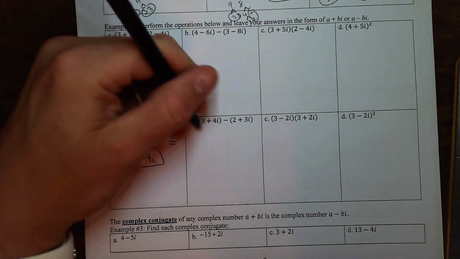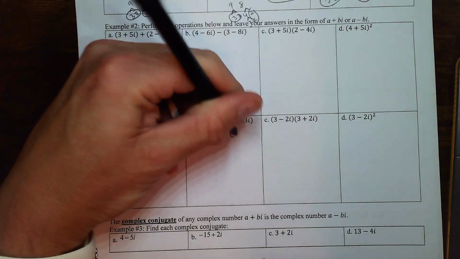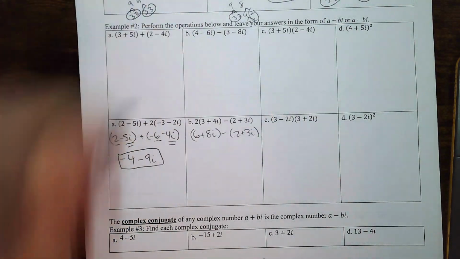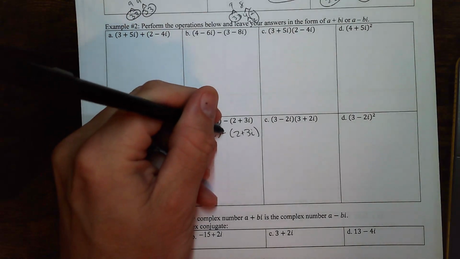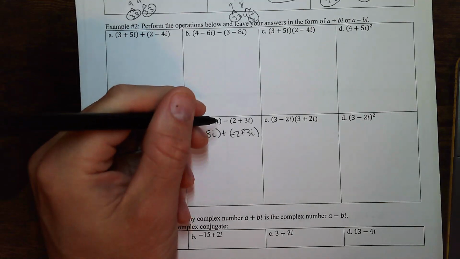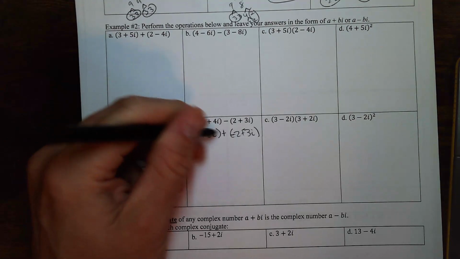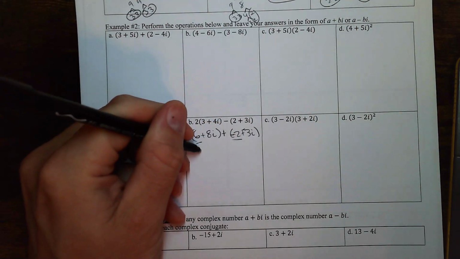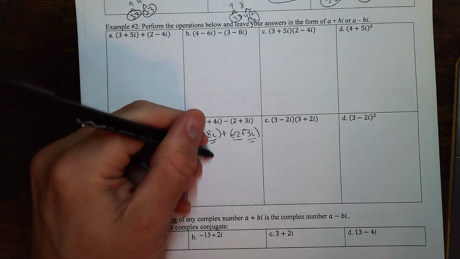Here I could distribute first. So 6 plus 8i minus 2 plus 3i. Okay, I don't like subtracting. I'd rather add. So I'm going to add the opposites. I'm going to change this to a plus. I'm going to change that sign. Okay, just like I did with the polynomials earlier in this unit. 6 plus negative 2 is 4. 8i plus negative 3i would be 5i.